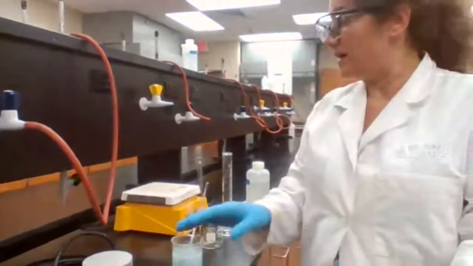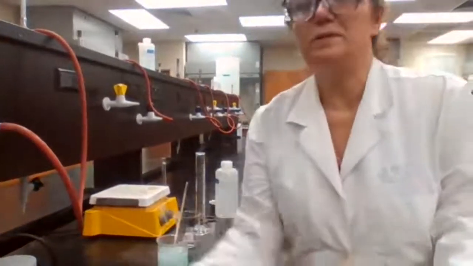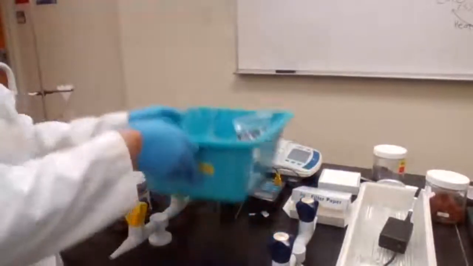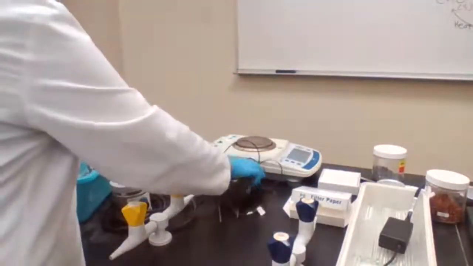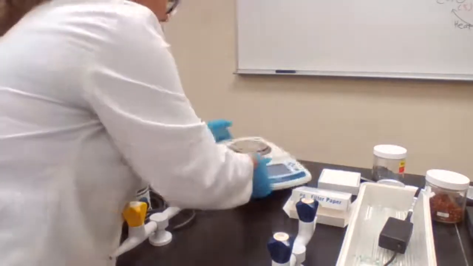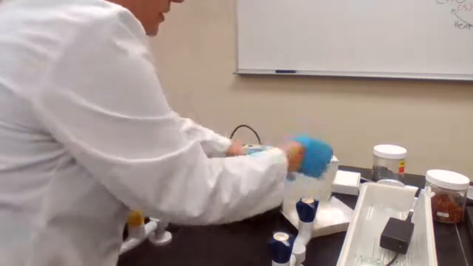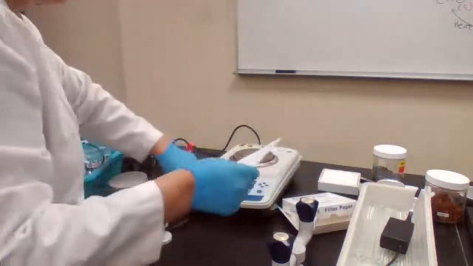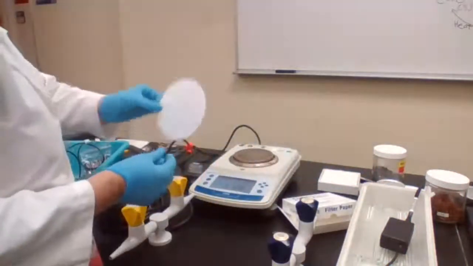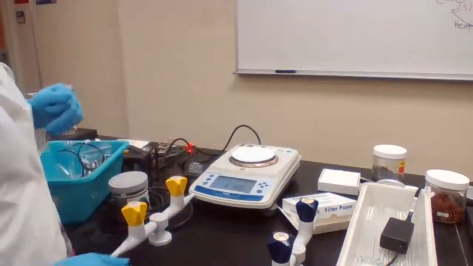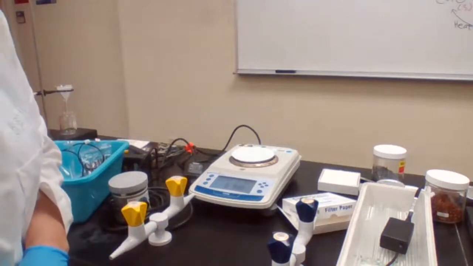Okay, so we need to set up the filter, the gravity filtration. First, we measure the mass of filter paper because we need the mass of the filter paper. I'm going to measure mass of filter paper and I'll let you know so you could record it. First we tear and then place the filter paper. Mass of filter paper is 0.946.